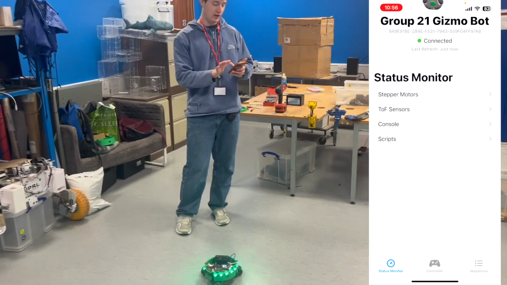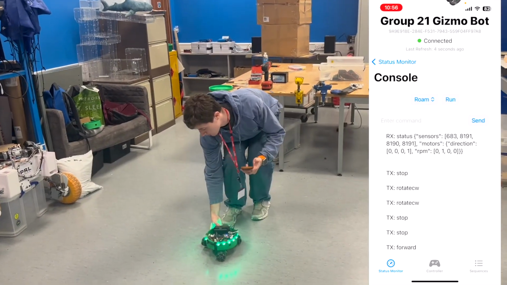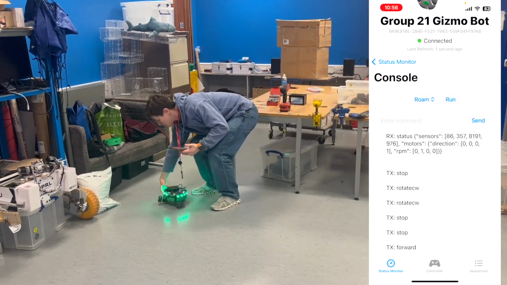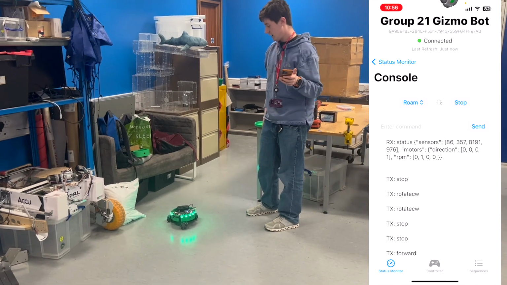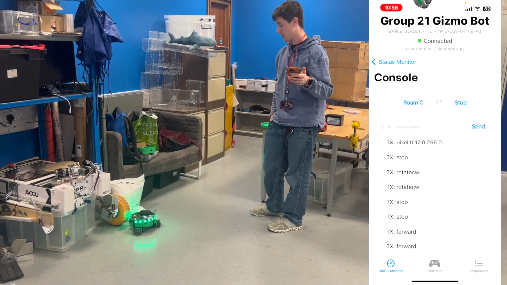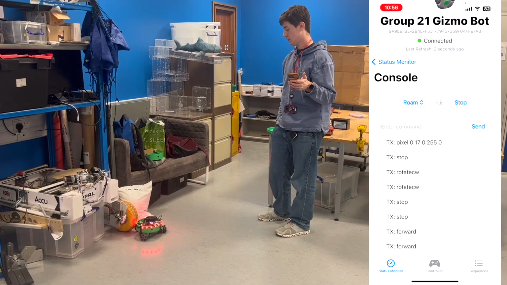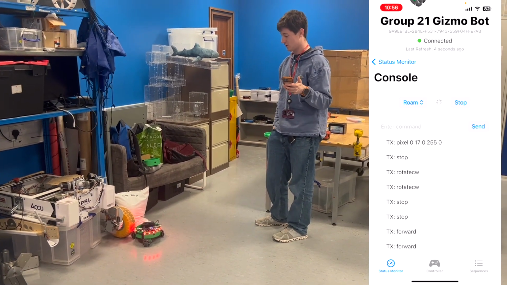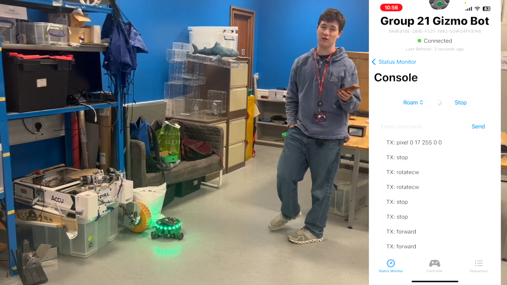We've also got some scripts which utilise those sensors. So for example, if I put it in a bit more of an obviously obstructed space, I can press roam, I can press play, and it's going to move forward, and then it's going to realise in a second hopefully that it can't go forward anymore. Great, so it's turning round. And then it's going to go forward and carry on roaming around.